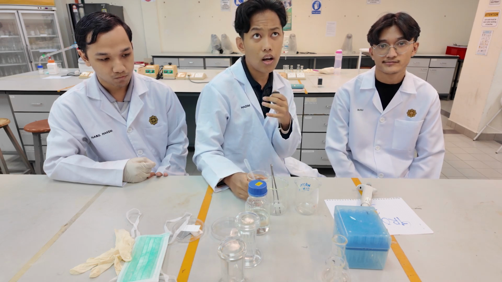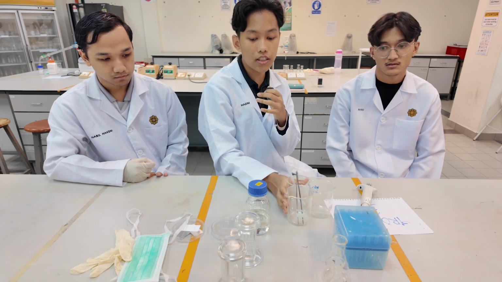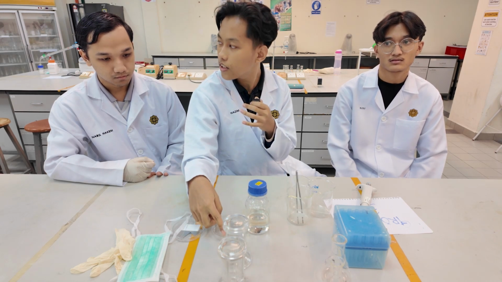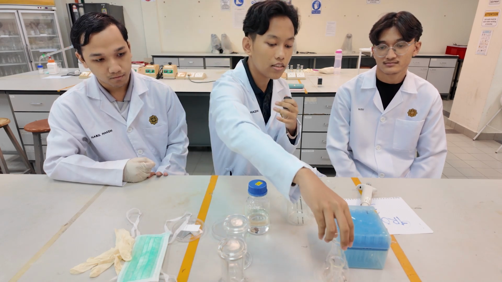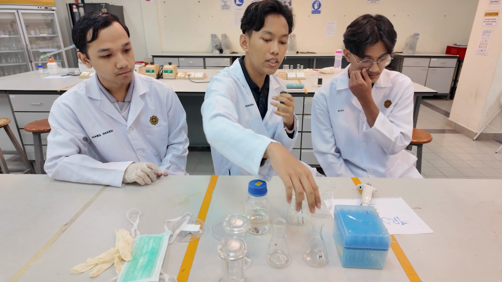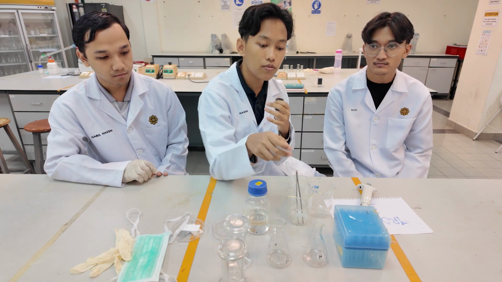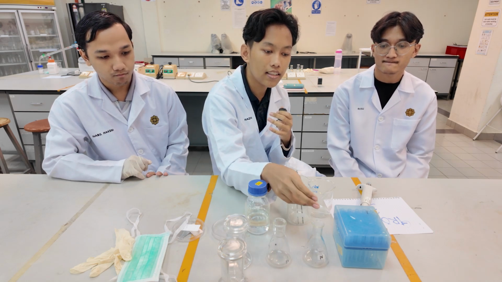Next, we need to prepare the solution that we are going to put into the developing chamber. We are using these flasks, and we mix a solution in each of them. First flask, we have hexane and DCM, hexane and ethanol.